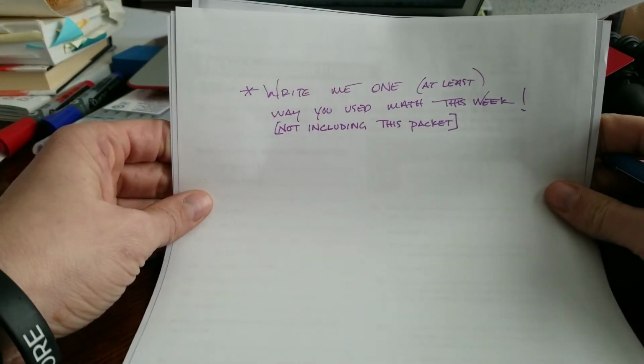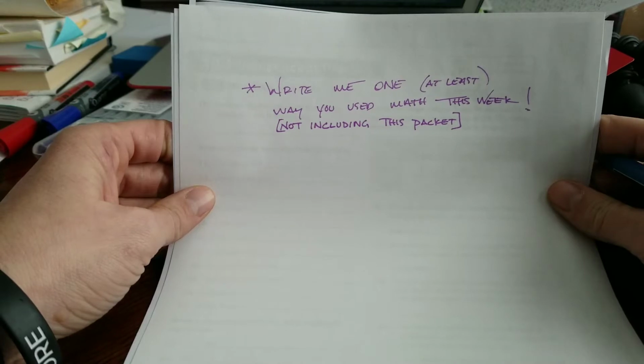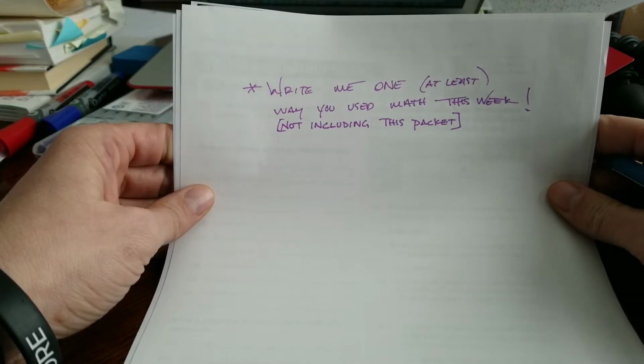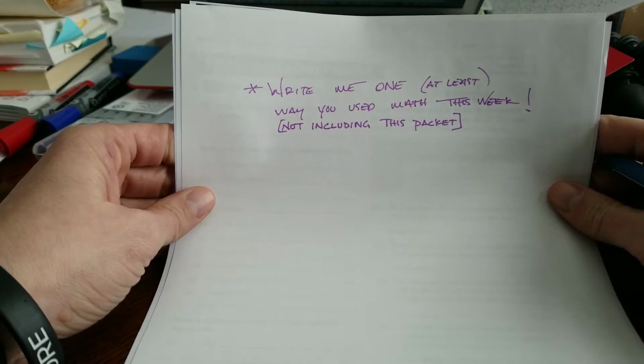Next page should say, write me at least one way that you used math this week. I know it's early in the week. I'm recording this on Monday, so I don't expect that you've used math. But you can find something. Find me some way you use math. And remember, math isn't just like adding, subtracting, multiplying, dividing. You could find a pattern. You could find the surface area of something. You could be looking at a circle and trying to figure out how far across it is. All these kinds of things, okay? Be inventive.